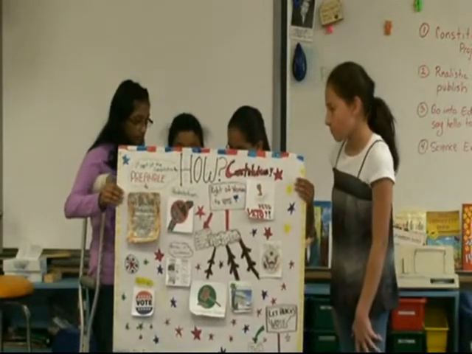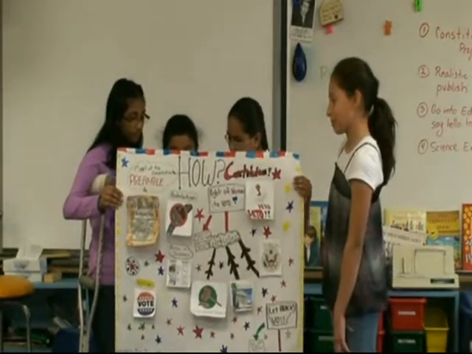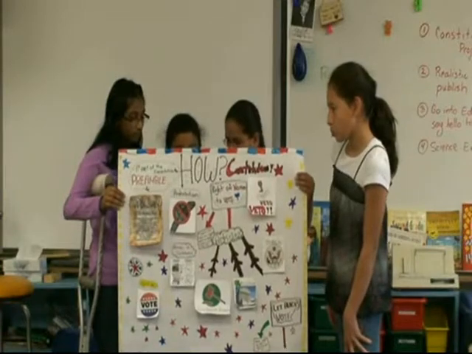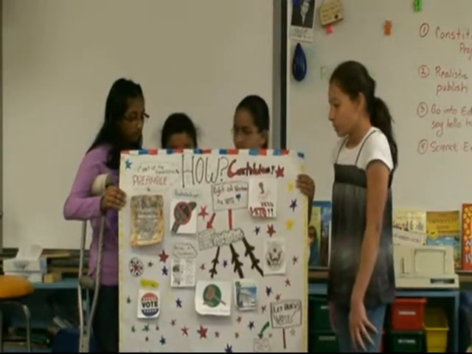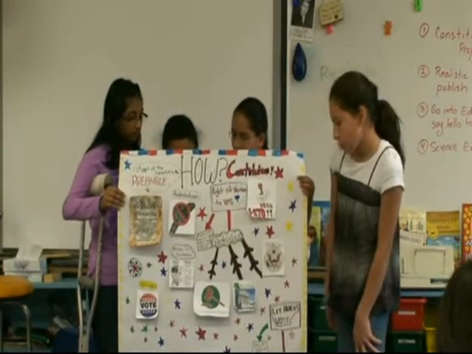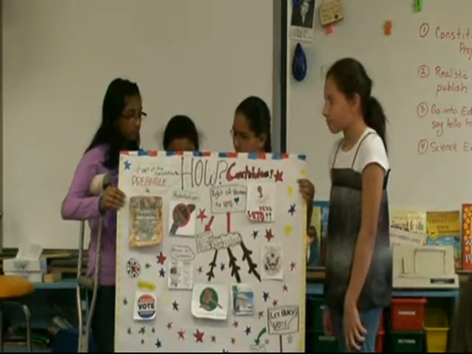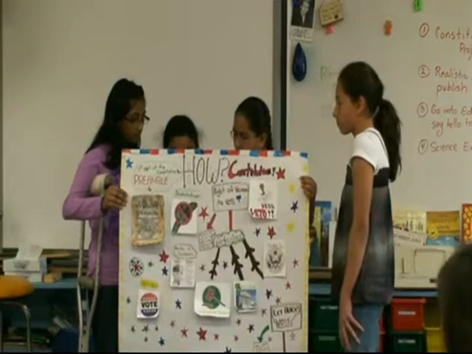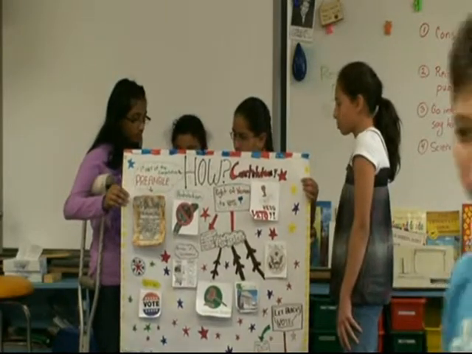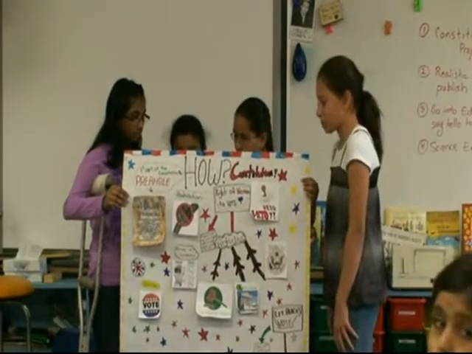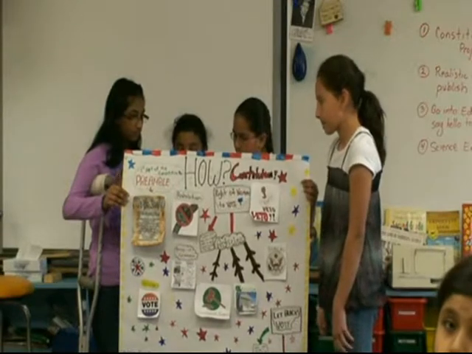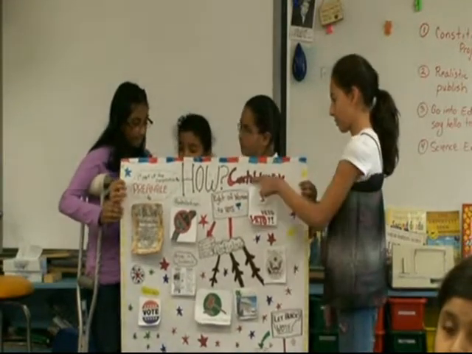Some people wonder, how is the Constitution made? Well, first, there was never even the Constitution. There was only the Articles of Confederation. The Articles of Confederation had a weak government, which means that if 2 states are fighting, then the government won't have any power to stop them. Then the government said, we need a new government. So they tore down the Articles of Confederation and created the Constitution.